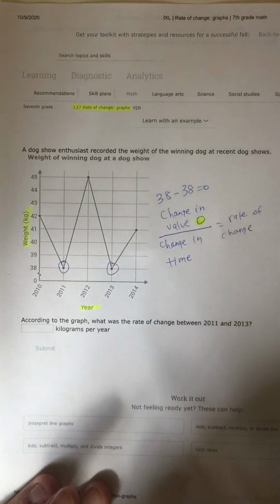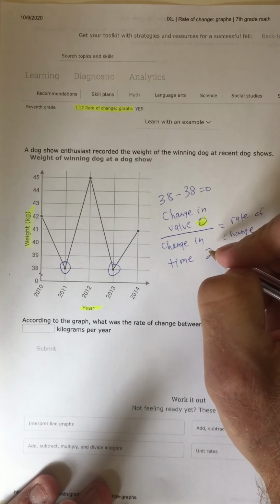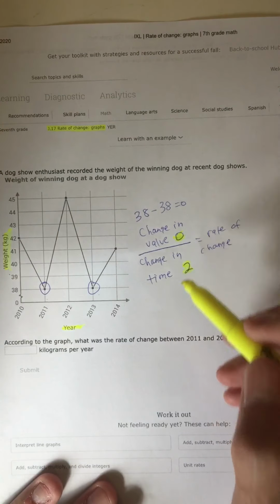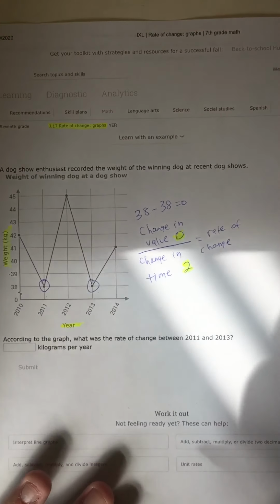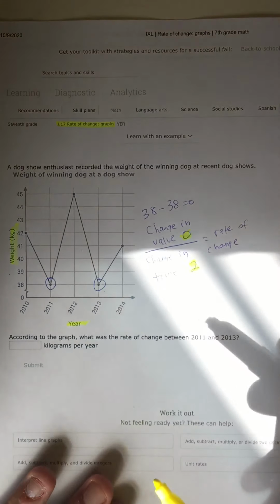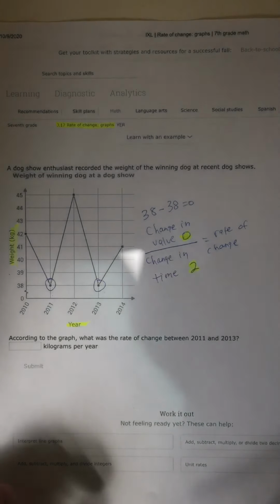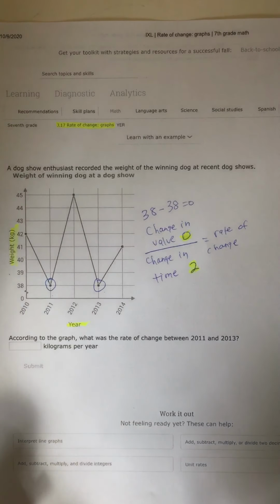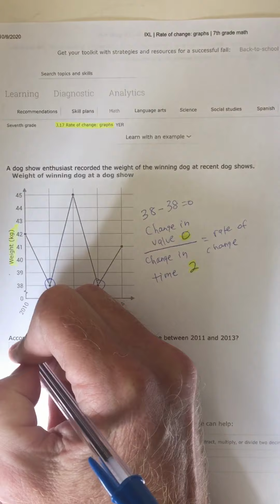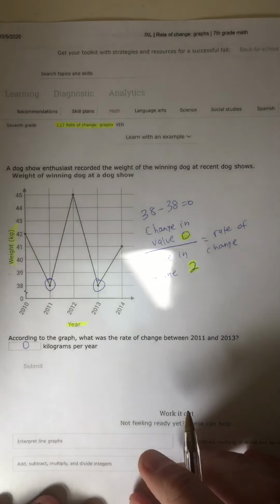And then the change in time was 2 years. But we have 0 divided by 2. There was no change. Quite literally, we had the exact same amount in 2011 as we did in 2013. So for this, there was no actual change, so your answer would be 0 kilograms per year.